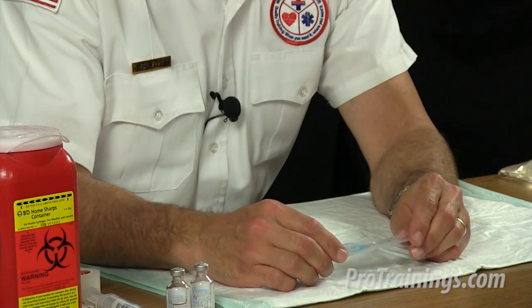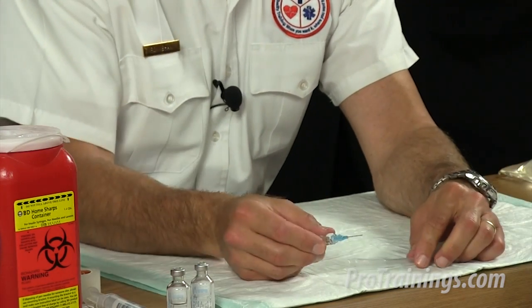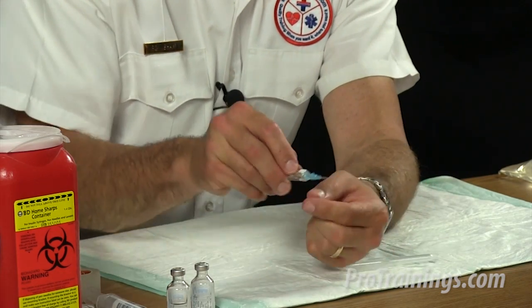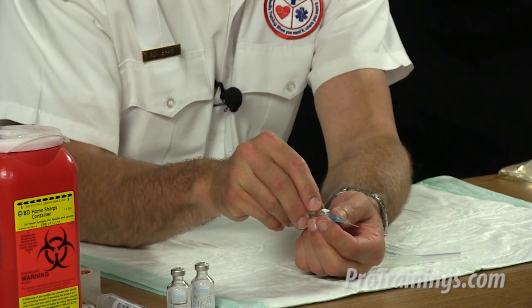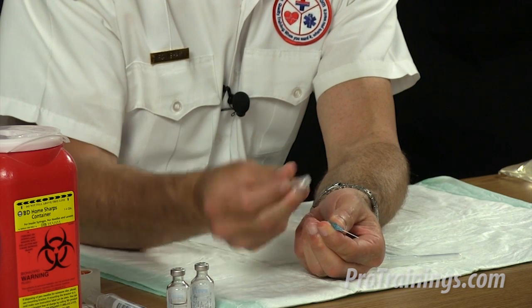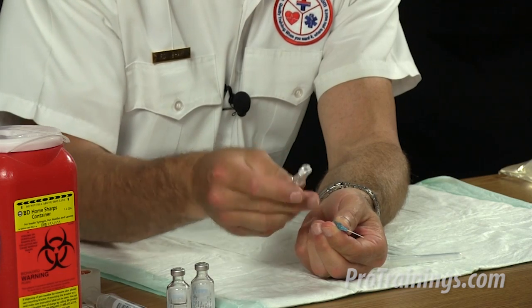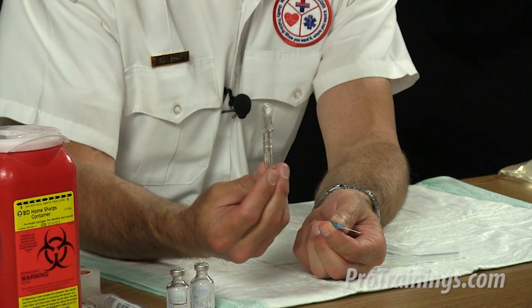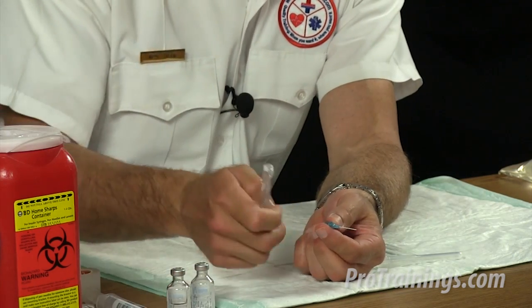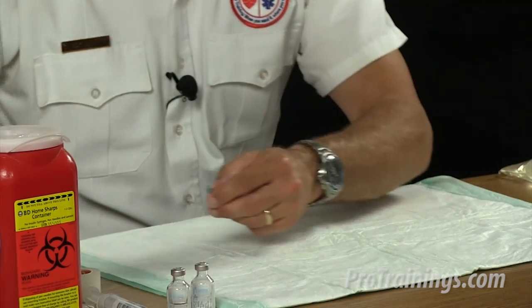So an angiocath, for example, as you can see, it has this button here that once we've inserted the actual catheter into the vein, we can actually withdraw the needle while the catheter stays in the vein, and now we have a very protective covering over this needle so that we can dispose of it in the sharps container and we don't run the risk of getting poked.